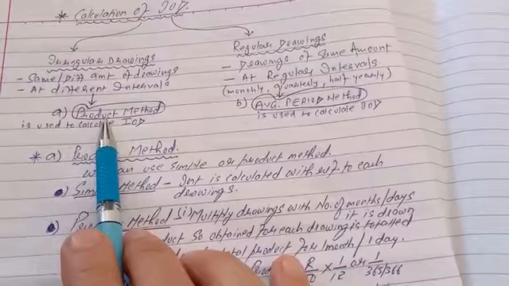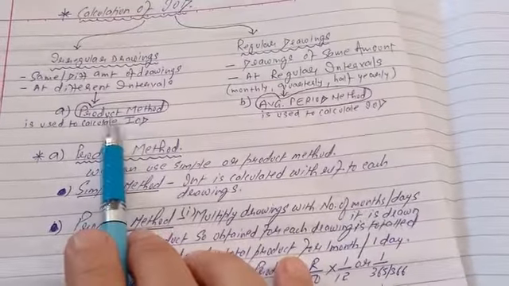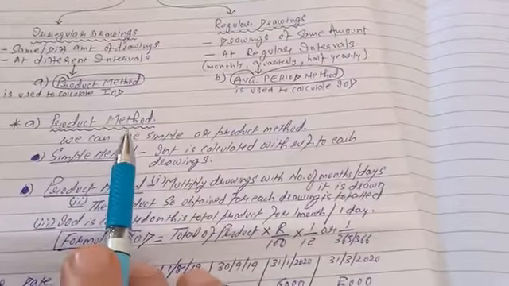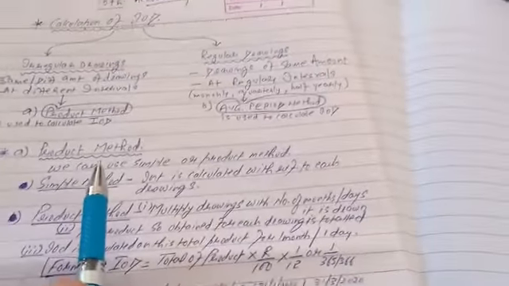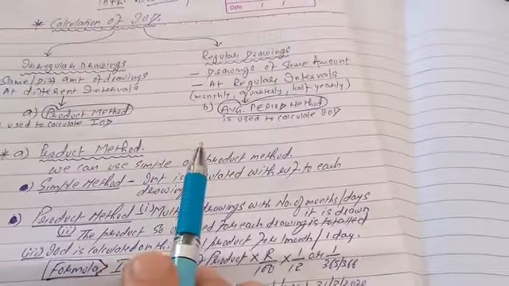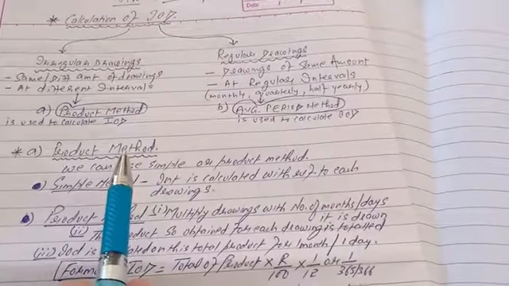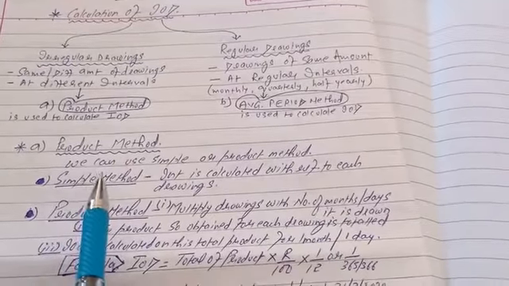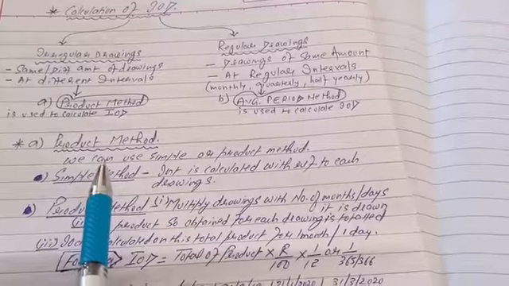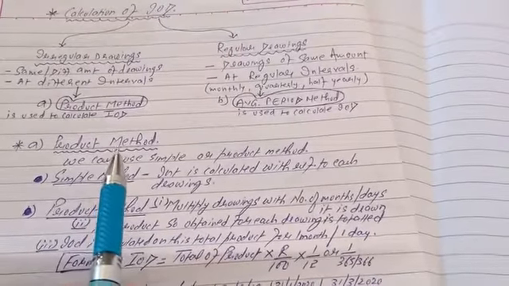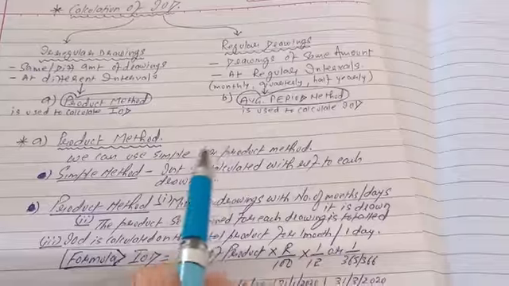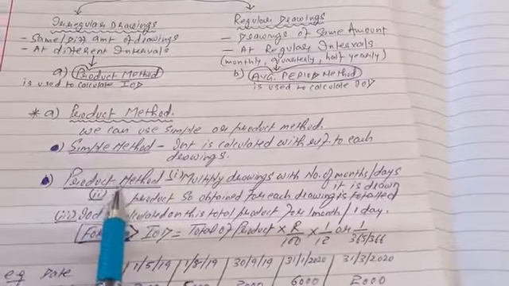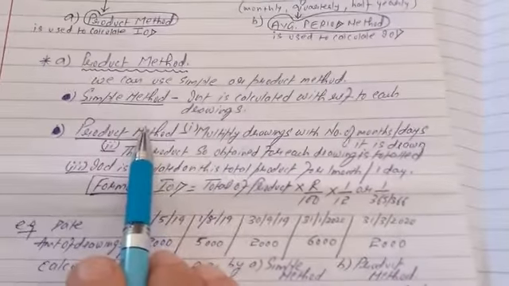So the method used here is the product method to calculate interest on drawings. How do we use the product method? We can use the simple or the product method for the calculation of interest on irregular drawings. The simple method is quite simple, as we have done in interest on capital. That means we have to see for how many months the drawings are made. We have to calculate interest on drawings individually for each drawing. So that is quite a complicated method. So better we resort to the product method. So what do we have to do in this product method? Let's take the example.